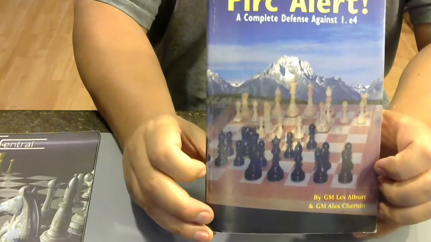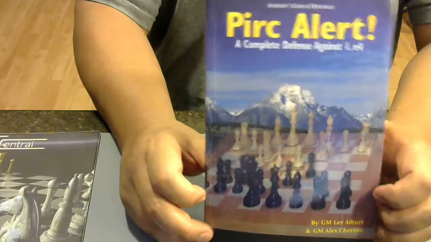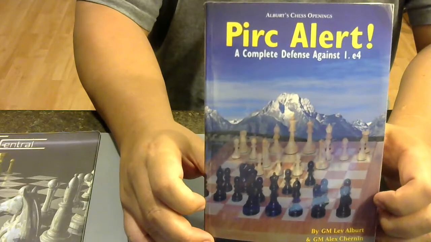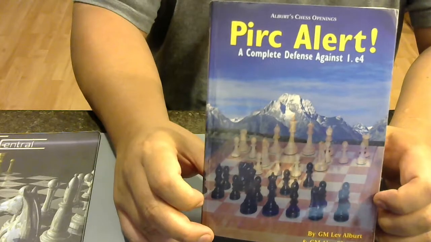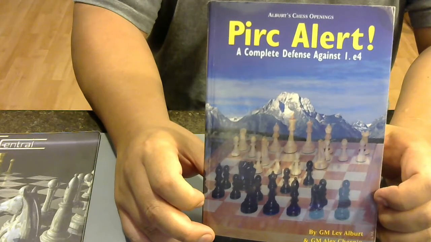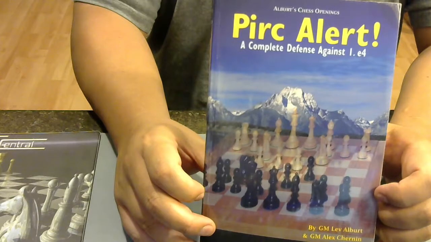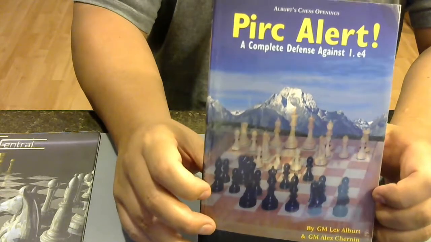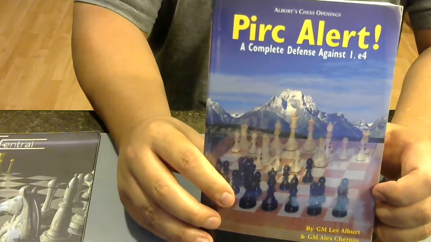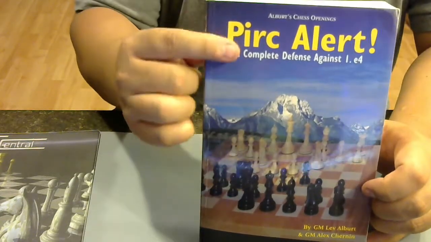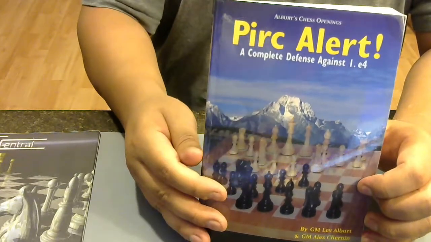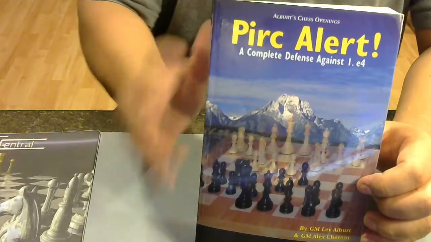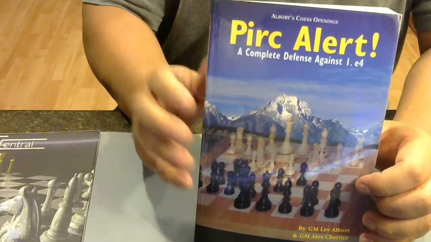This is a famous book, right? This is Lev Alburt's Pirc Alert. I've heard this book disparaged countless times, but then I've also heard it said that the disparagement is unfair. But if you want a system that deals with e4, this is a complete defense against e4. Probably this is outdated. Probably it's not the best defense, judging from what I've heard and read. But could you use it at the club level and do well? Yes, you could.